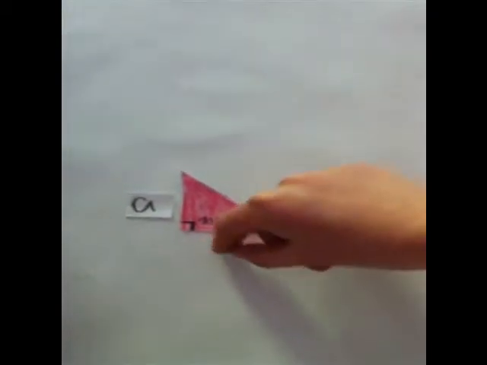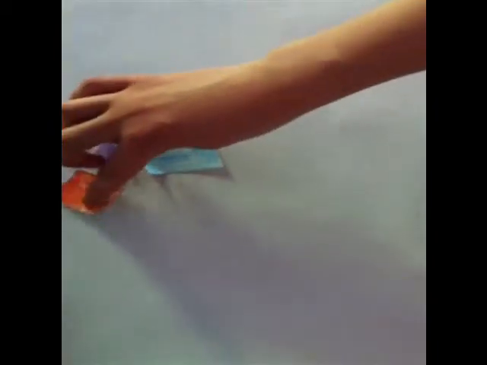A man named Pythagoras figured out that if a triangle had a 90-degree angle and you turned it into a square on each of the three sides, then the biggest square would have the exact same area as the other two squares combined.